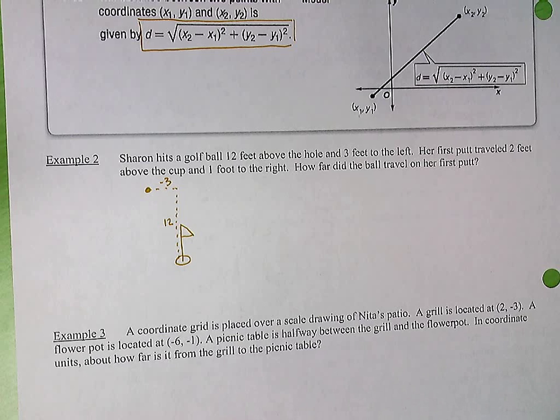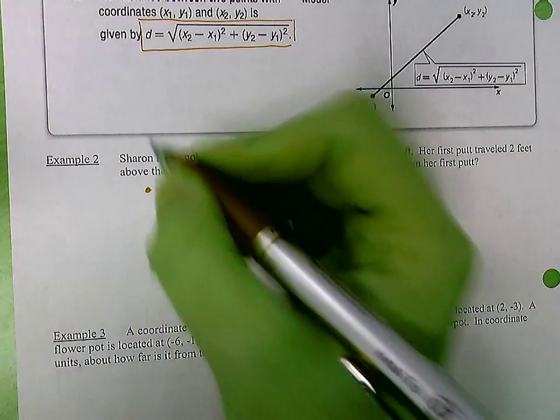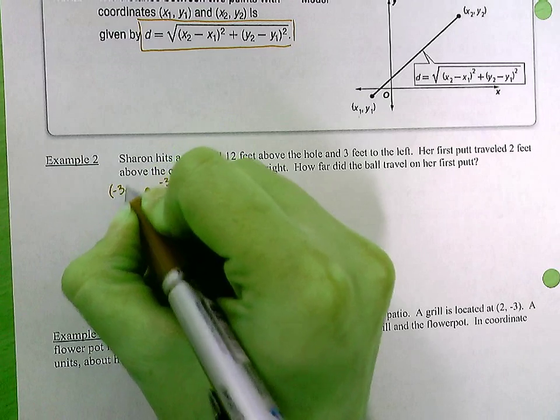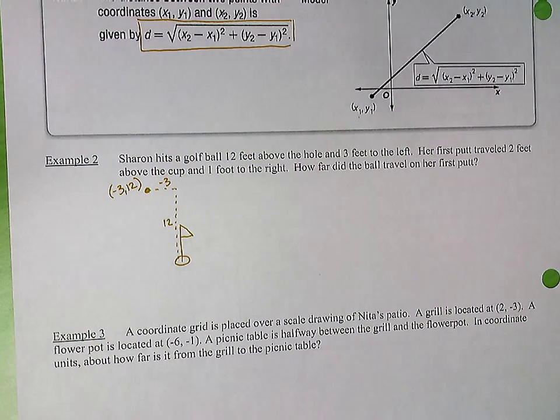If I wanted to write that as a coordinate point, how would I write that? Your left and right go first, up and down second. So we have left 3, up 12.